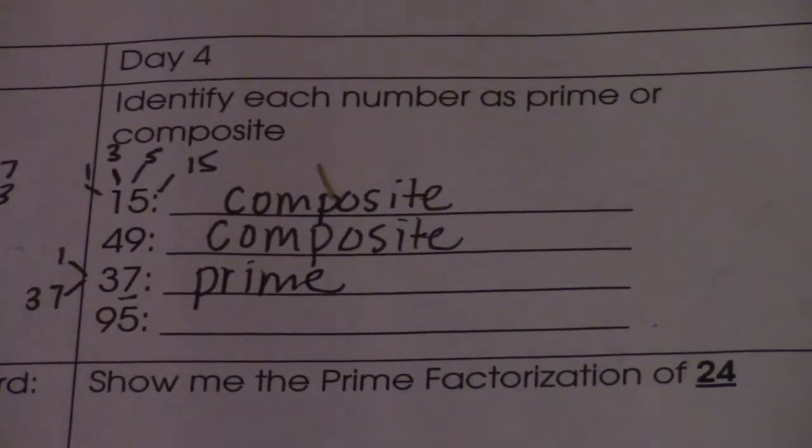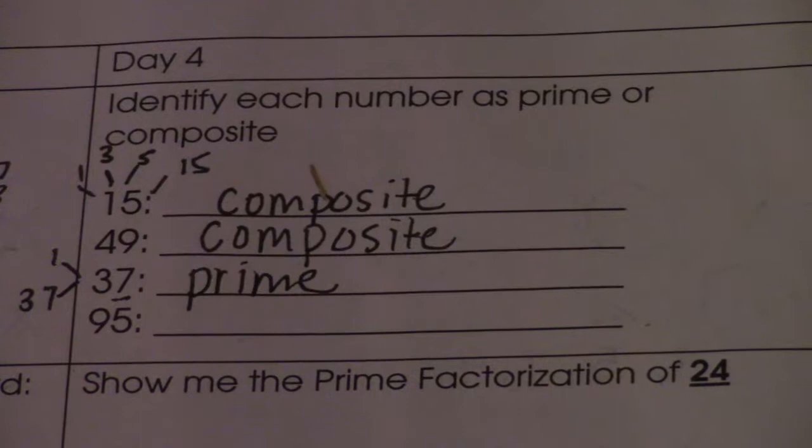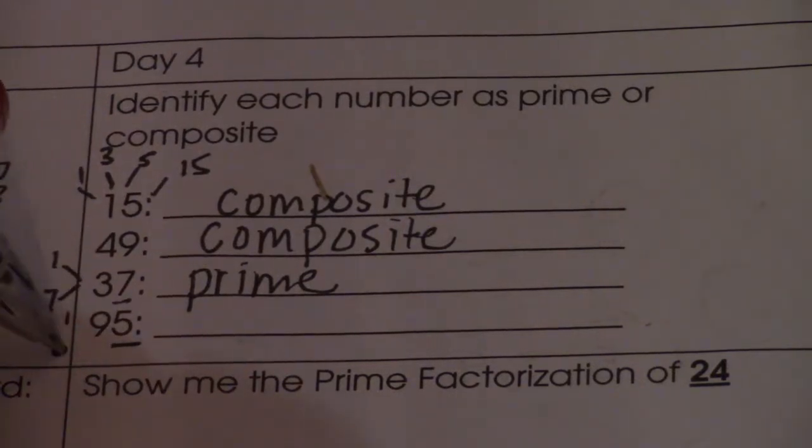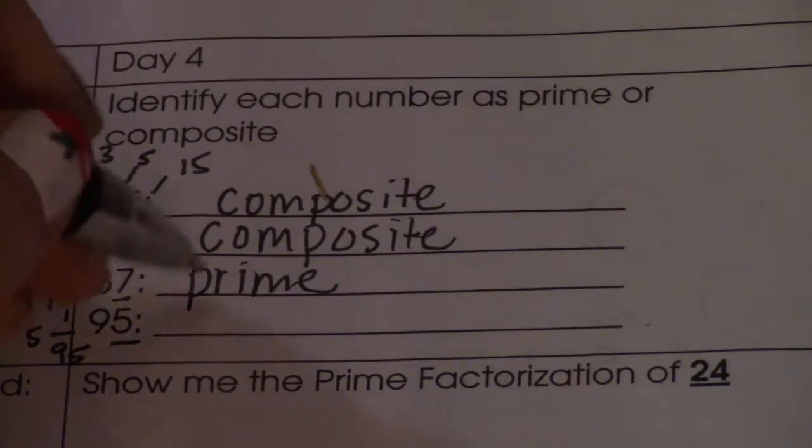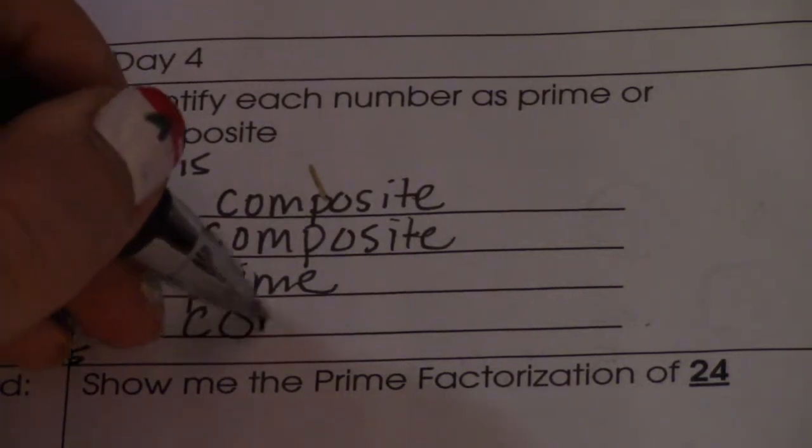The last one is 95, and if I look, it ends in a 5, so I know that it will be divisible by 5. So I already have a third factor: 1, 95, and 5. So it is a composite number.